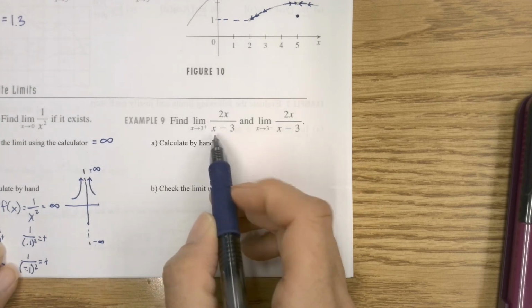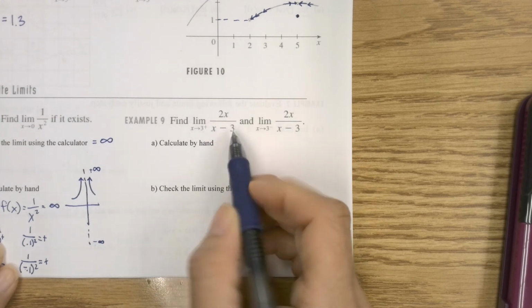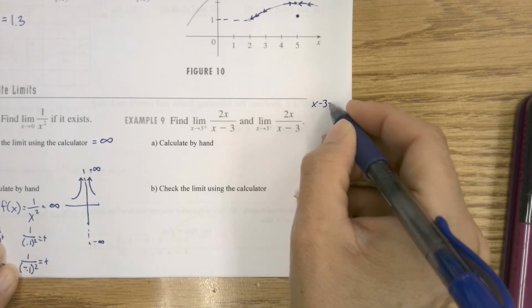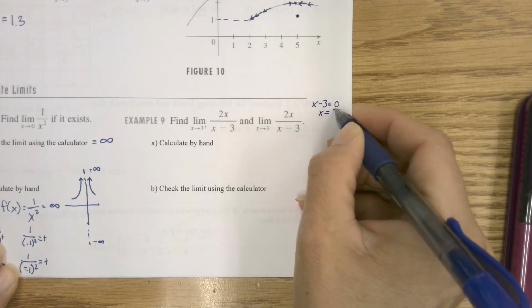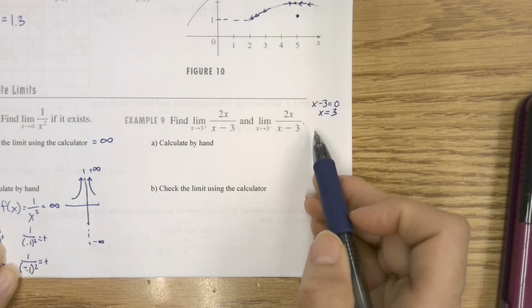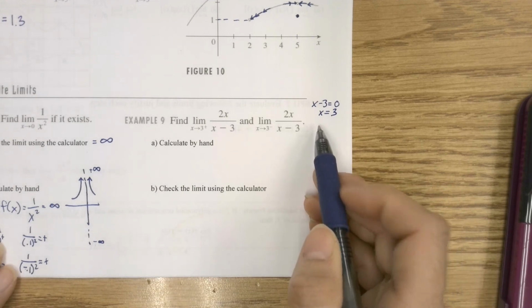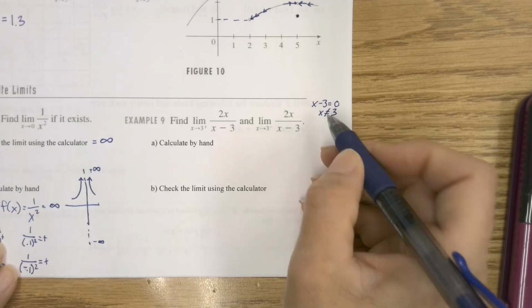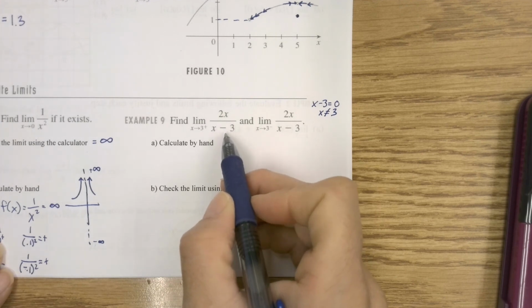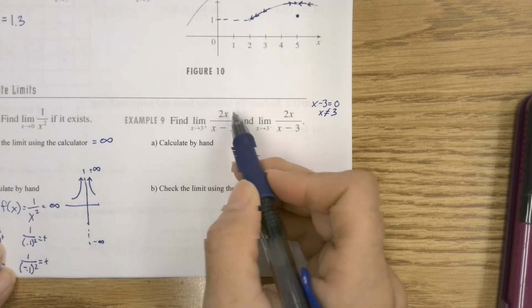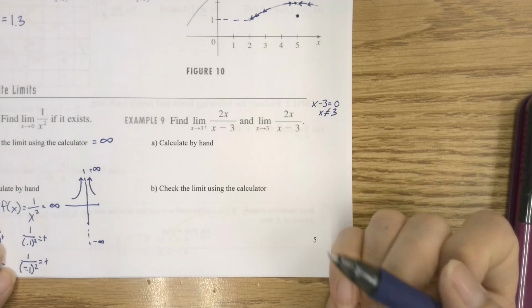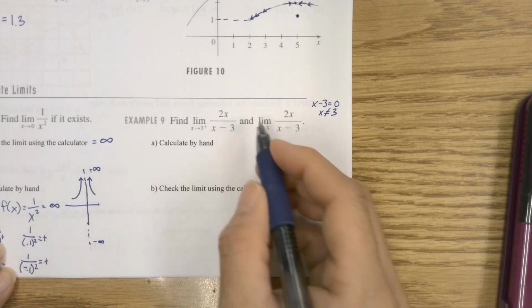And in fact, I know that this graph is undefined when x minus 3 equals 0 or when x equals 3. We found domain in the last unit in chapter 1. So we know that this graph doesn't exist at 3. Why doesn't it exist? It's either a vertical asymptote or a hole. It's not a hole because no factor is canceling on top and bottom. So it's a vertical asymptote.